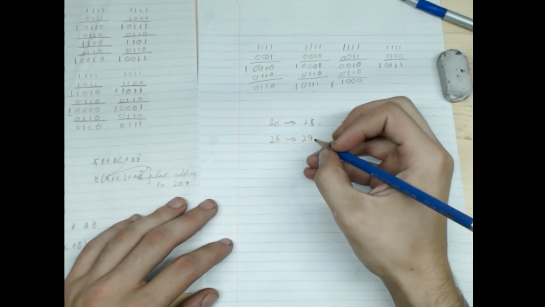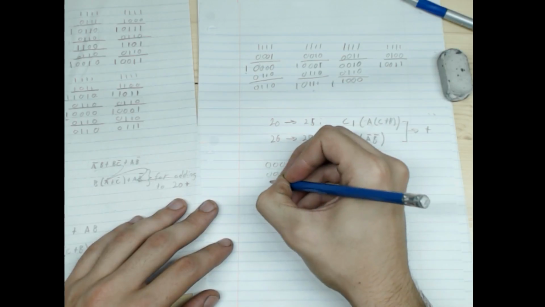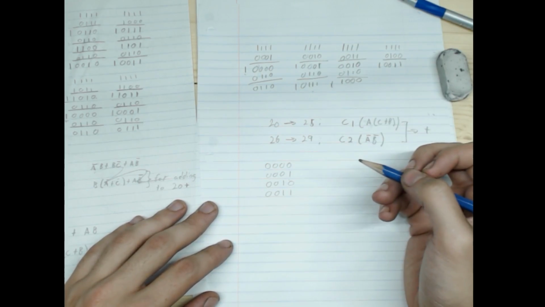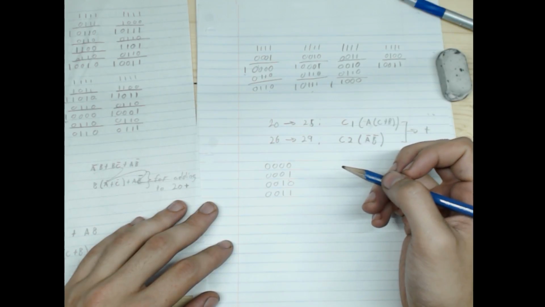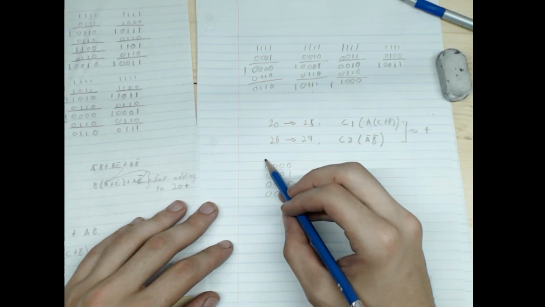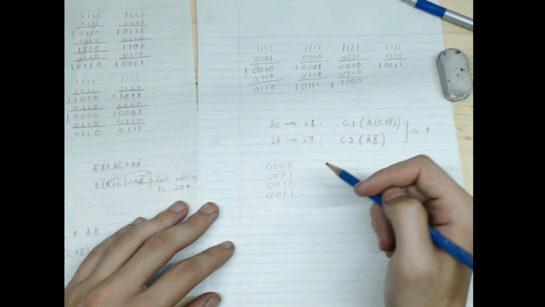So basically it's implying that 0 0 0 0, 0 0 0 1, 0 0 1 0. What do these have in common? Well, the first two are the same, and the last are different.